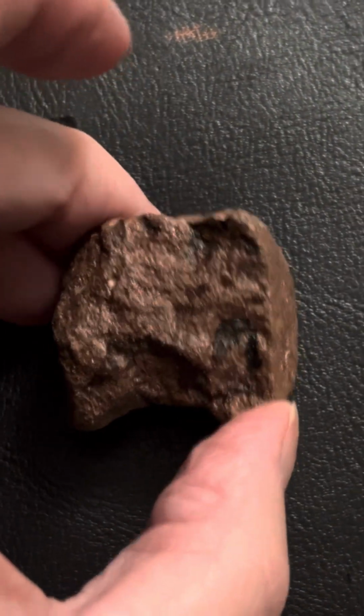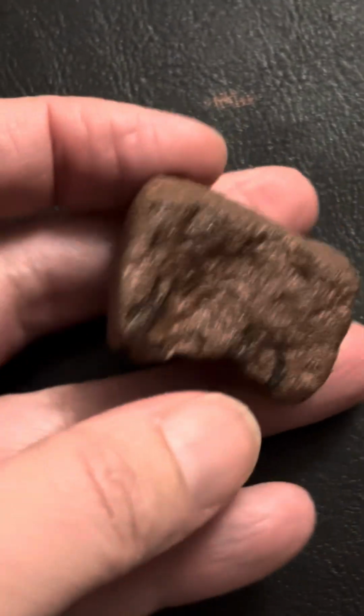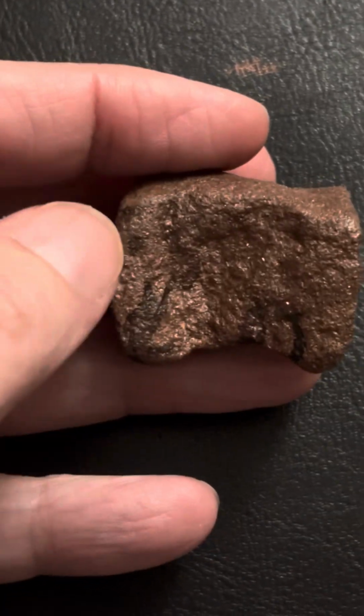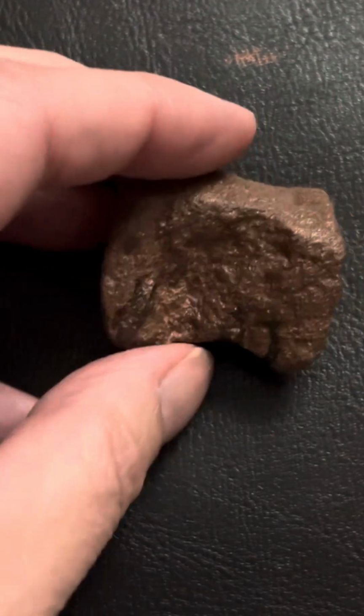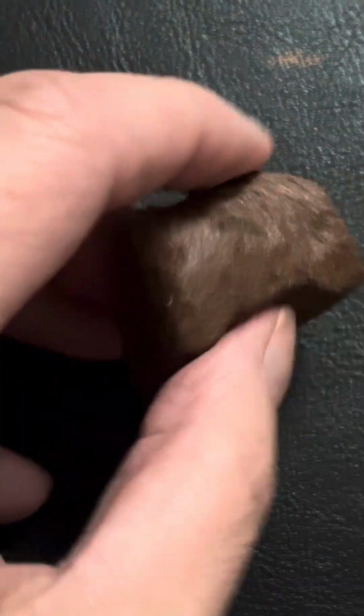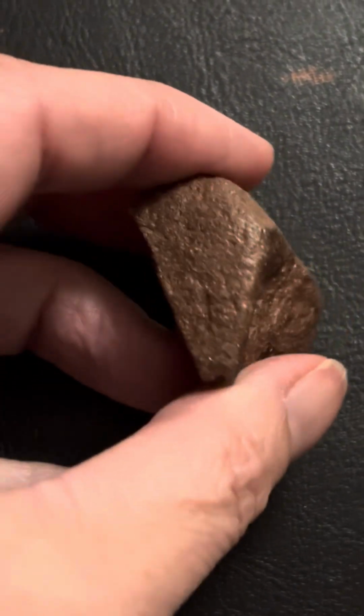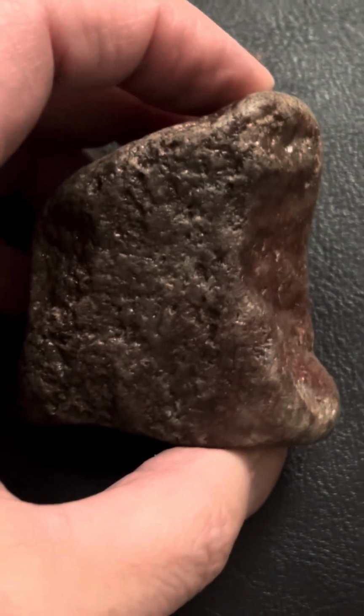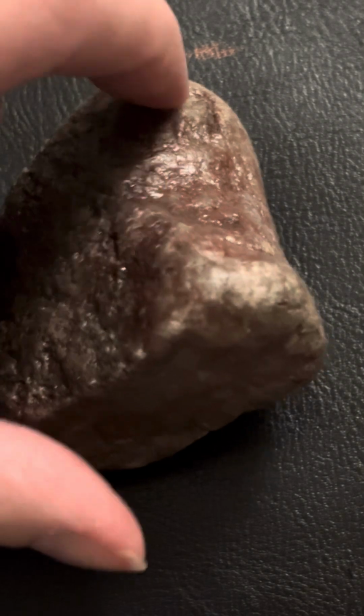Little mastodon. Even this way, there's a little bit of a mastodon face there with a tusk. This one even has these cut lines right there.